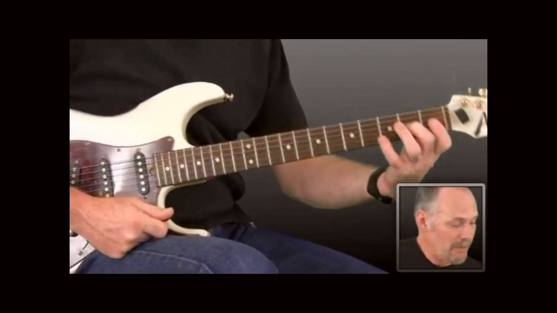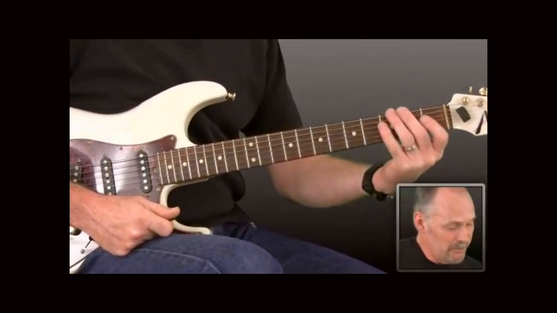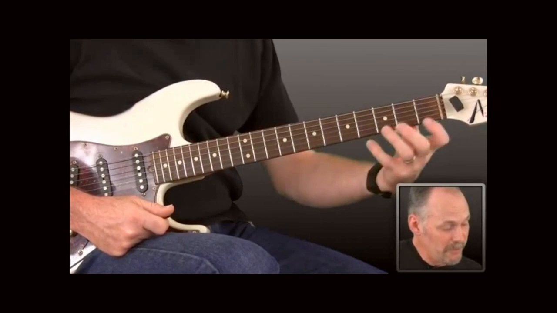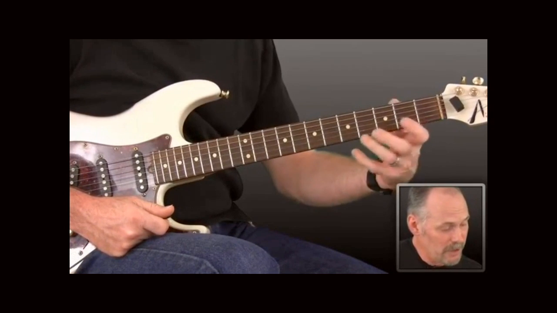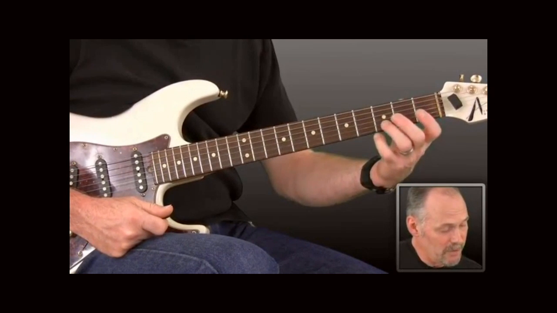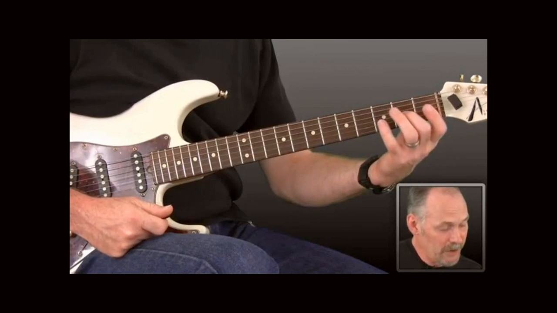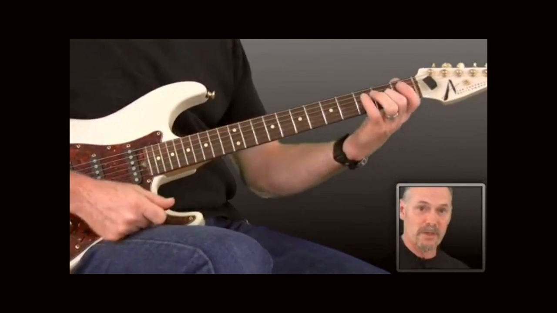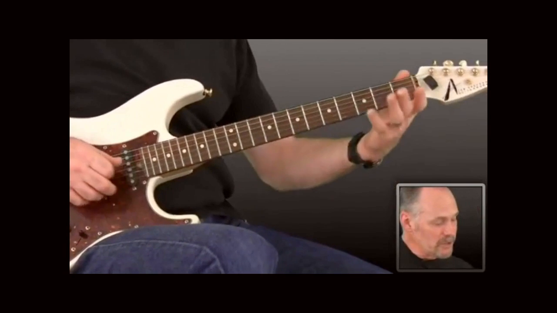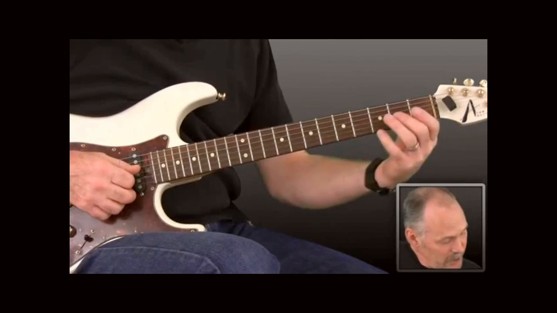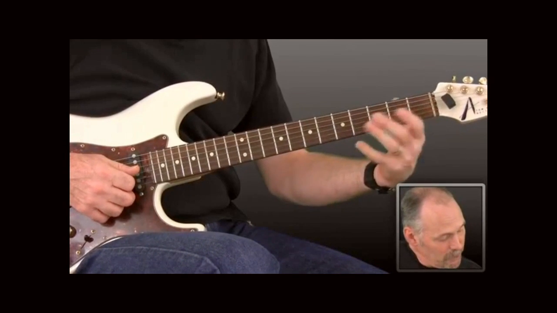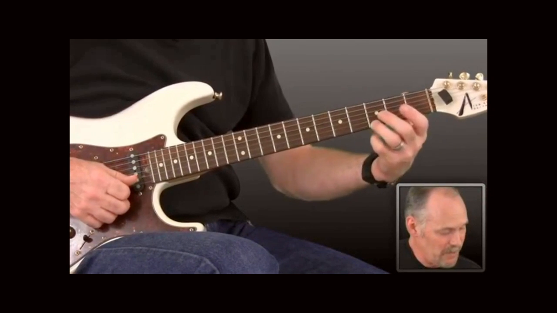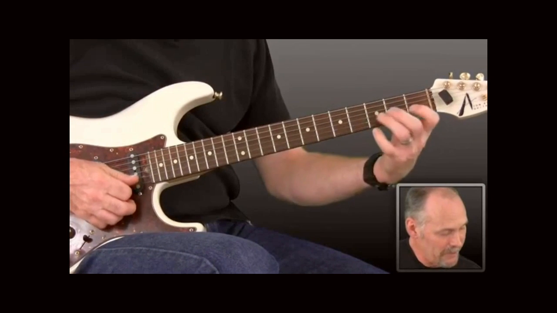You probably noticed by now that the fret number and the finger number in the first position are the same. You play any 1st fret note with your 1st finger, any 3rd fret note with your 3rd finger, and the 2nd fret A with your 2nd finger. So we can do a simple exercise. We can start with the G. We'll go from the low G, or the G on the 3rd string, up to the high G, and then we'll throw in the A, and then we'll come back down to the G.